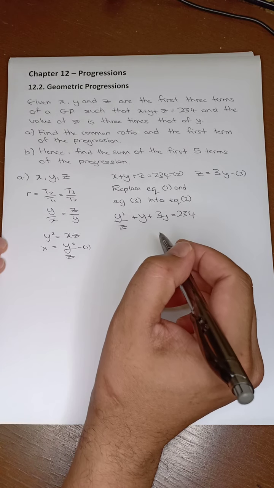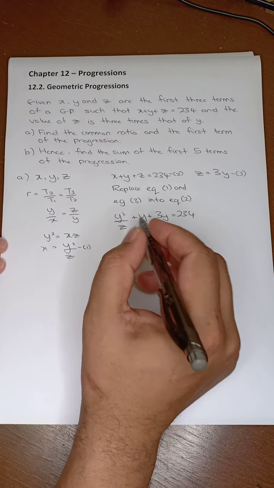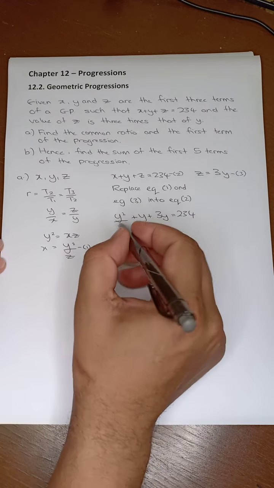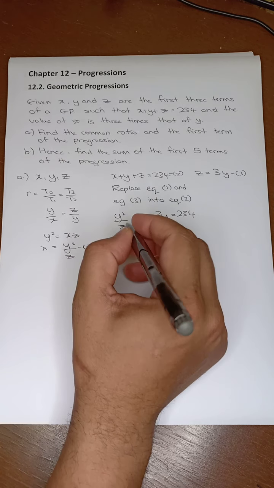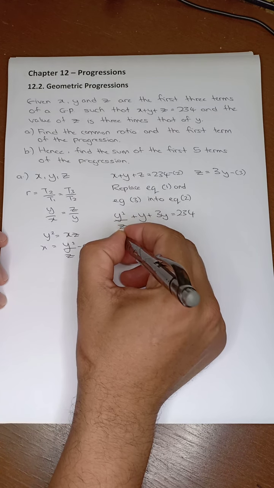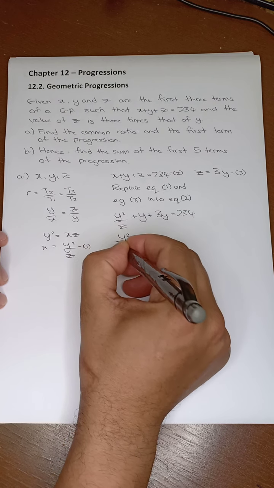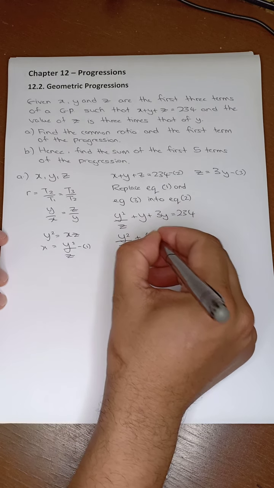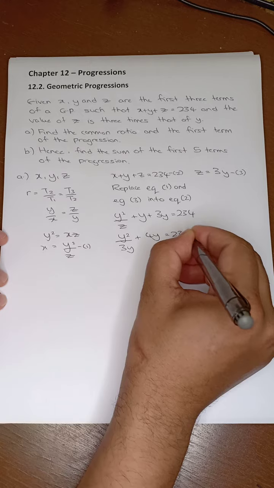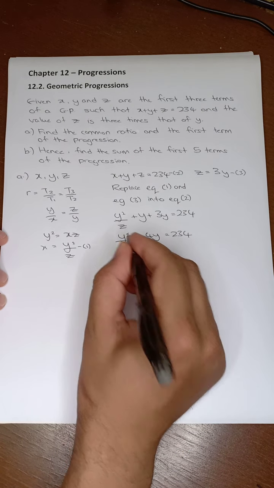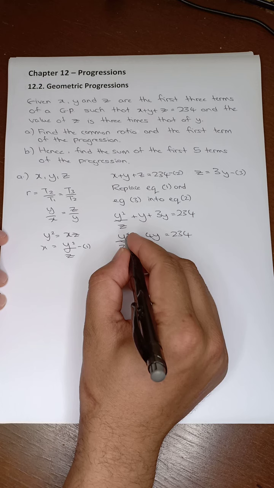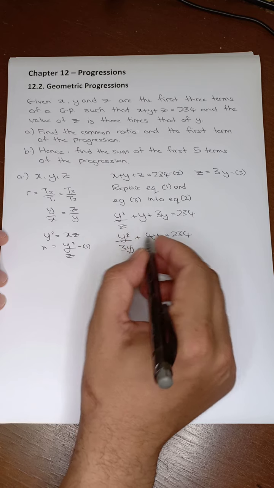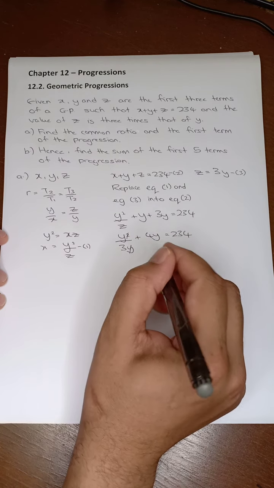So I replace z again. Z is 3y, so y square over 3y plus y plus 3y, you get 4y, it's 234. Cancel off the y. This is to the power of 1, power of 2, 2 minus 1 is 1. So you get y over 3 plus 4y equals to 234.